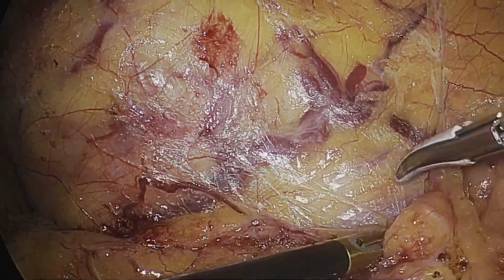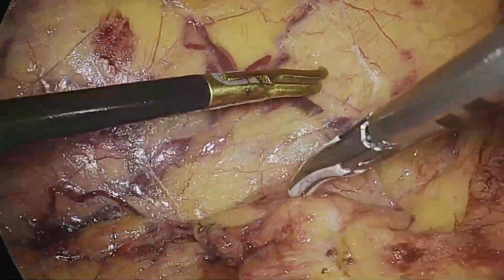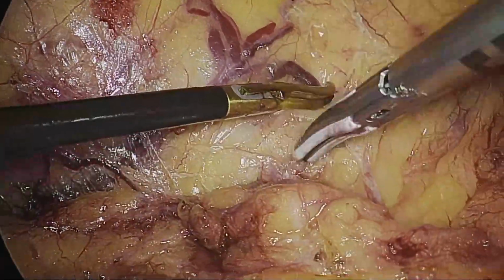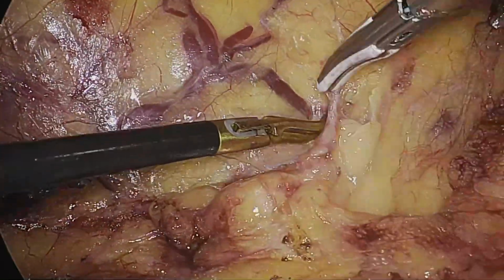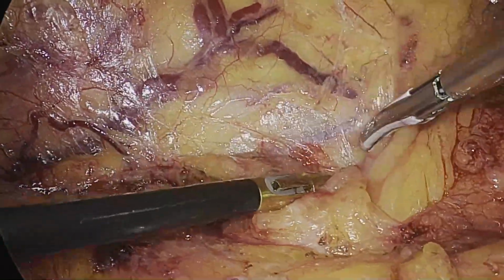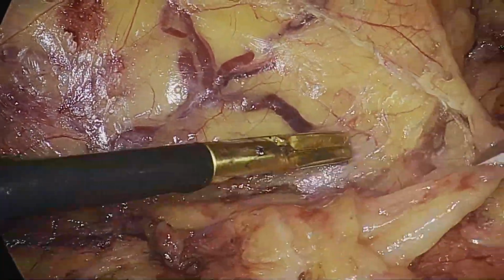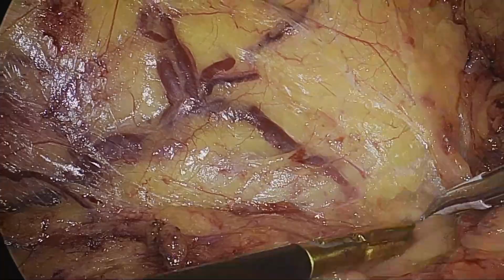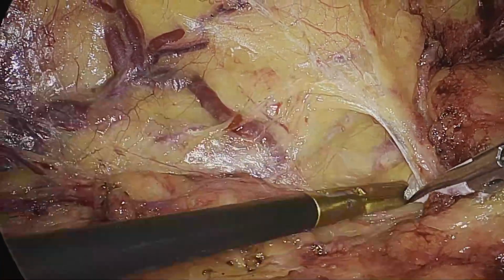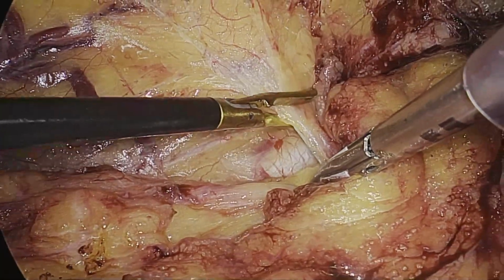Here in this frame, we can see the neovascularization that comes with the renal masses. They are particularly vascular, with various growth factors and angiogenesis in these tumors. One should be very careful to dissect away from these neovascular areas.